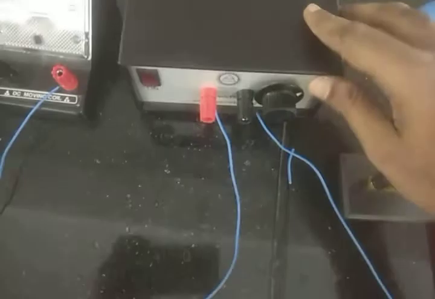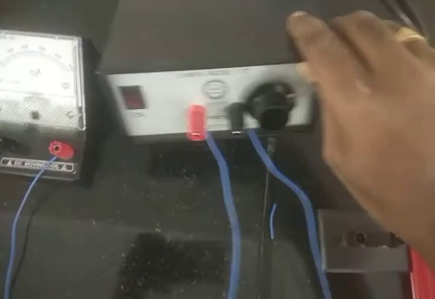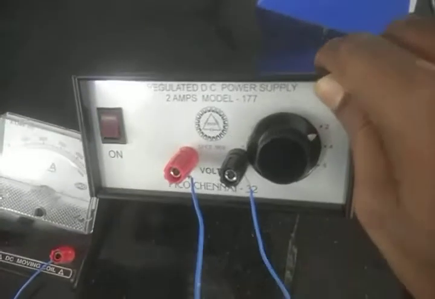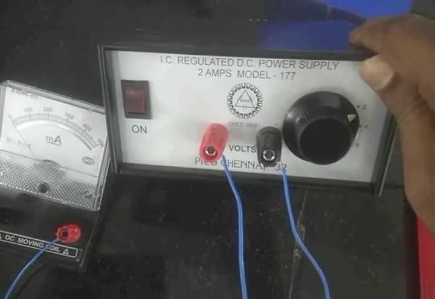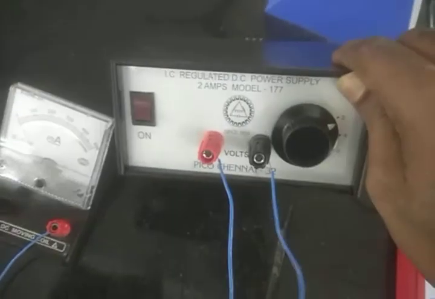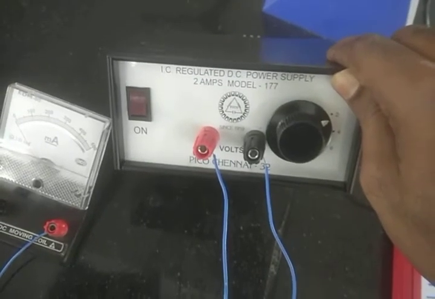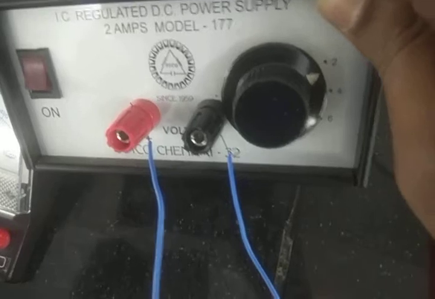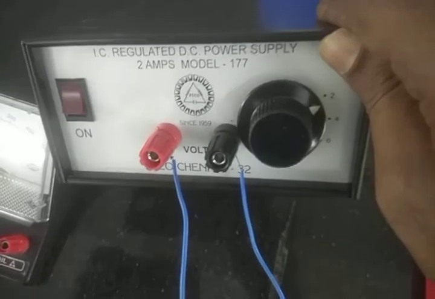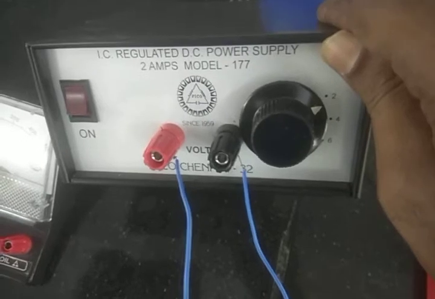Dear students, this is the experimental setup for Ohm's law. The first apparatus is the battery eliminator, an IC regulated DC power supply. From the AC mains, the wire is connected to the DC power supply. This DC power supply has 2 amps, and the readings are given as 2 volt, 4 volt, 6 volt and so on. So we have to choose the 2 to 6 volt battery eliminator.